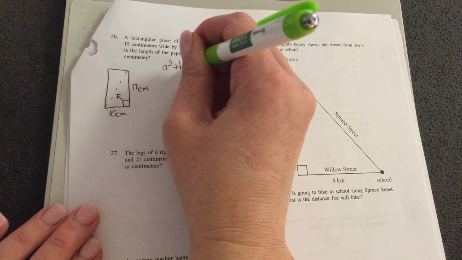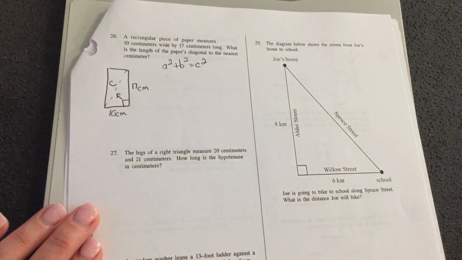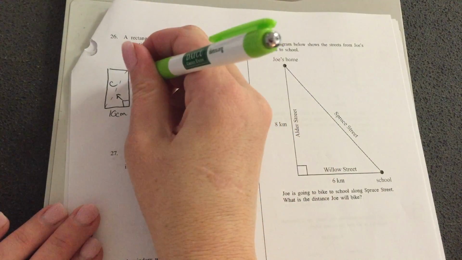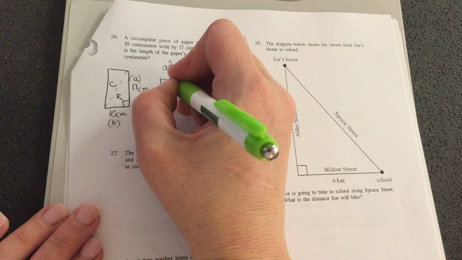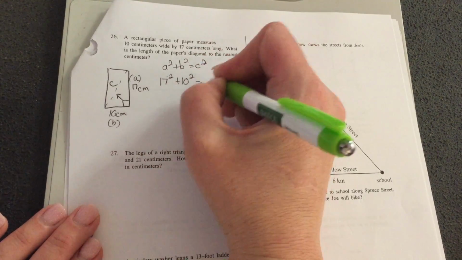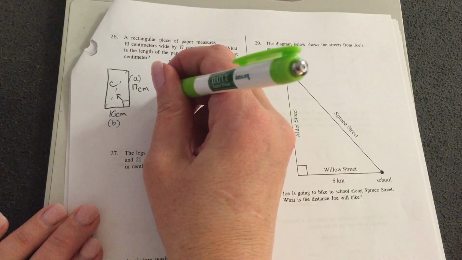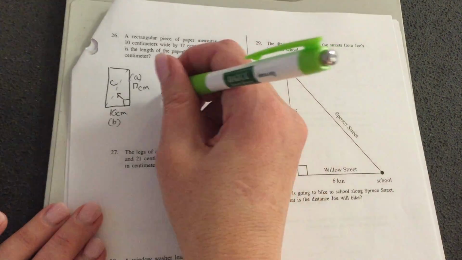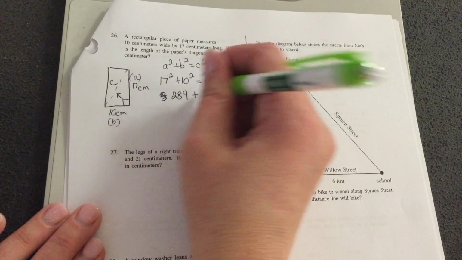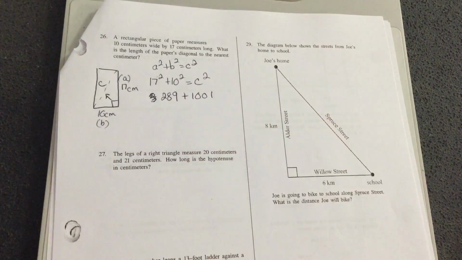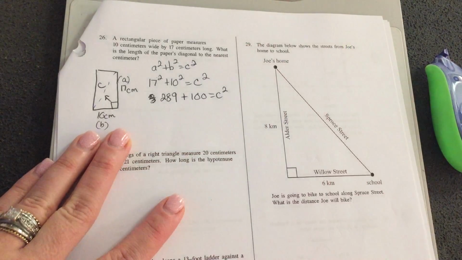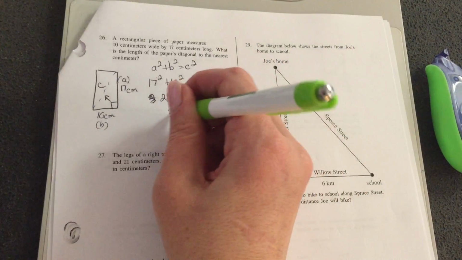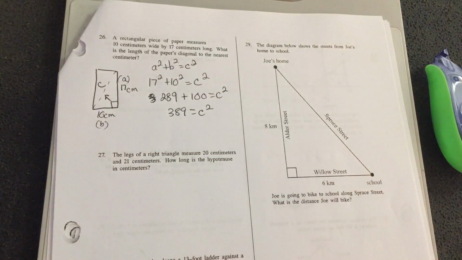A squared plus b squared equals c squared. I know this is c. I'm going to label 17. This is going to be a, and this one will be b. So 17 squared plus 10 squared equals c squared. 17 squared is 289, plus 10 squared is 100, equals c squared. 289 plus 100 gives me 389 equals c squared.